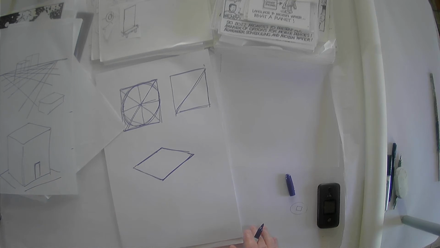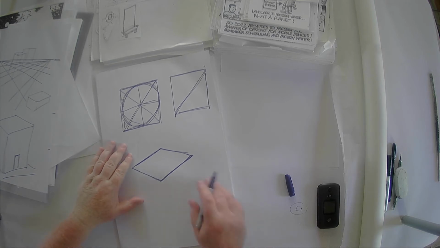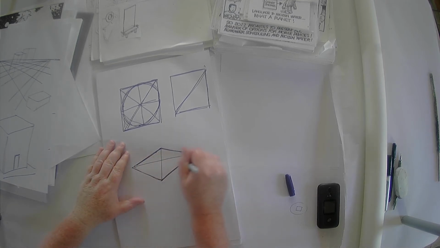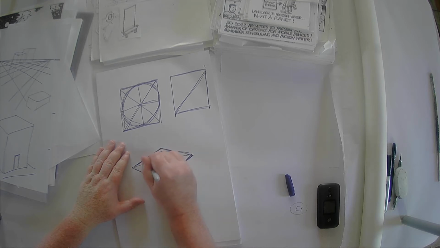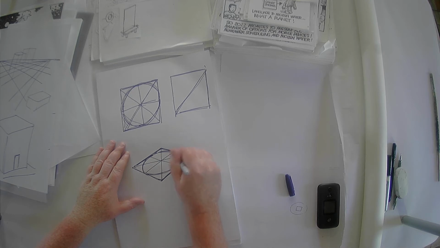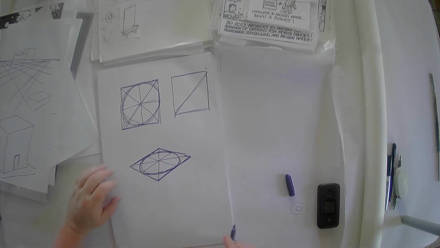In fact, if you want to just practice with a tile and put it on the floor, here's what happens if you put the square on the floor. Draw a circle that way, you end up with an ellipse.